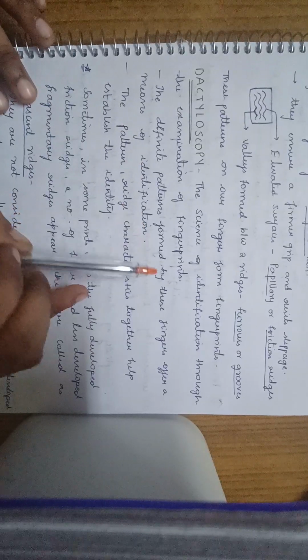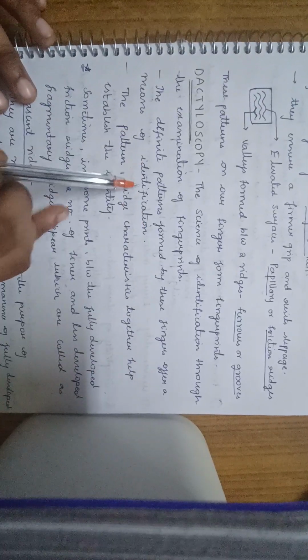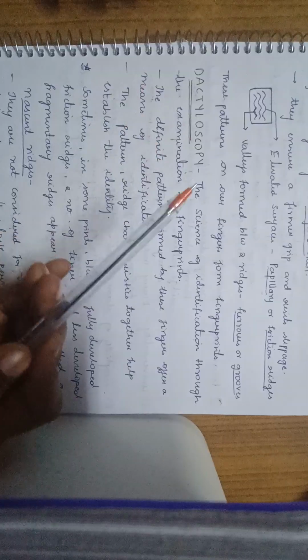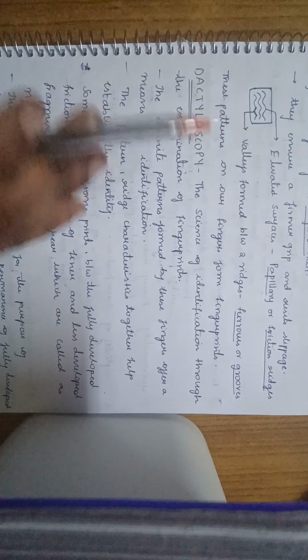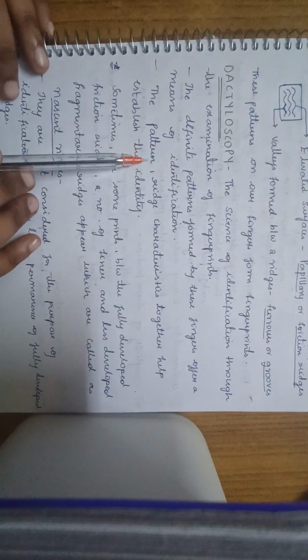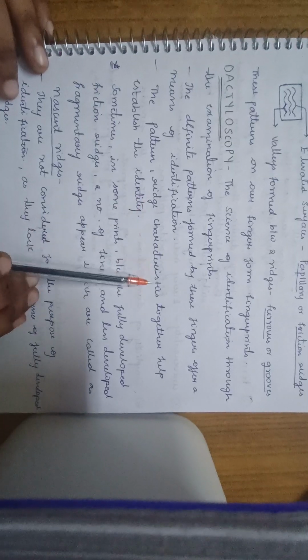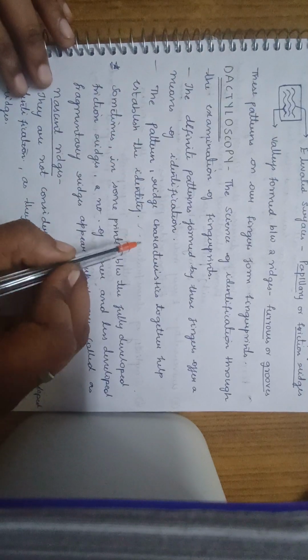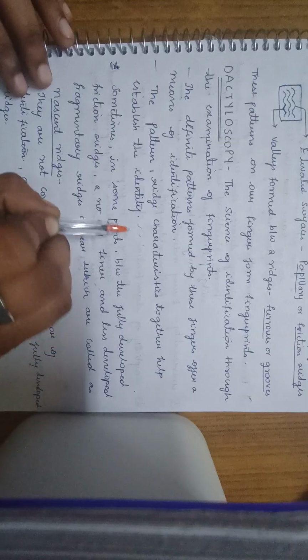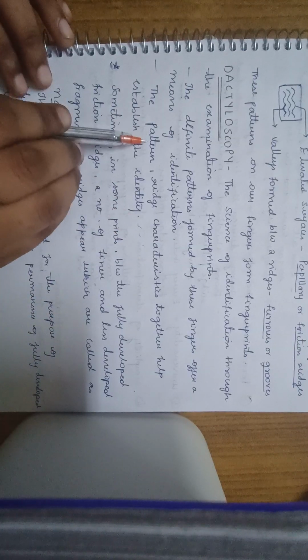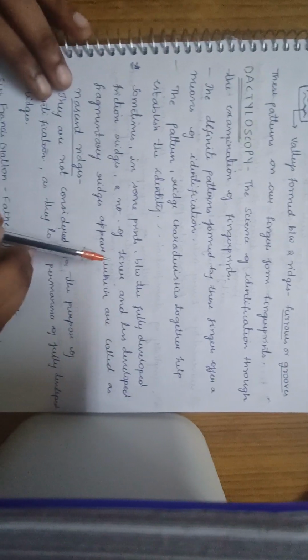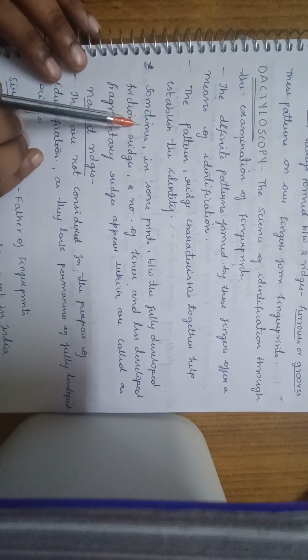The definite patterns formed by these fingers offer a means of identification. As I said, there are different patterns for every individual, so through that we can identify and separate individuals, right? The pattern and ridge characteristics together help establish the identity. Whether the patterns are circular, box-shaped, straight lines or curved lines, those patterns and ridge characteristics together help establish identity. Remember this, it is kind of important.